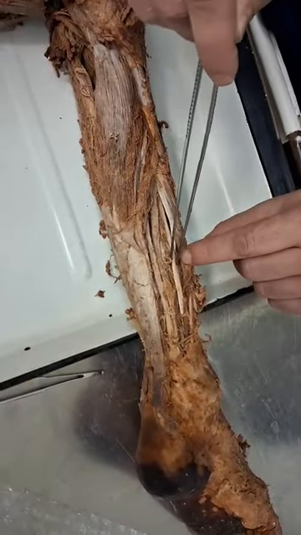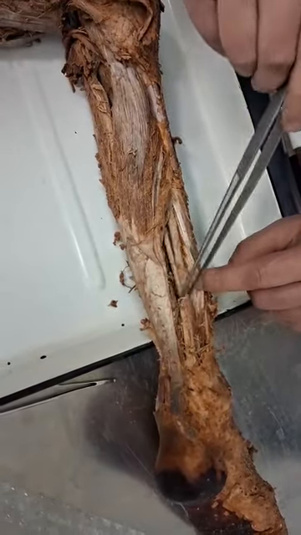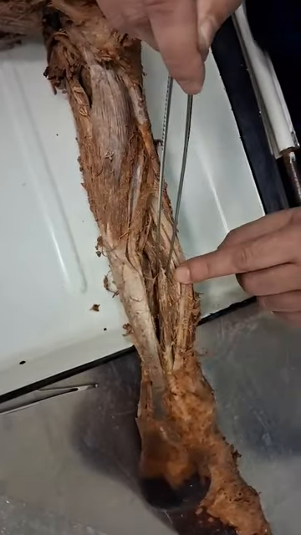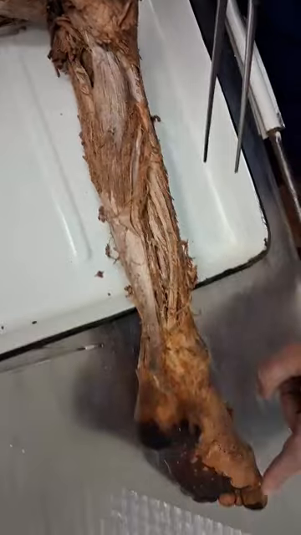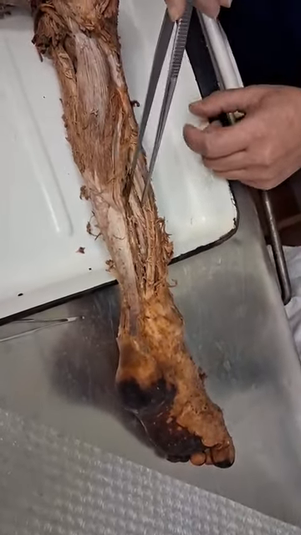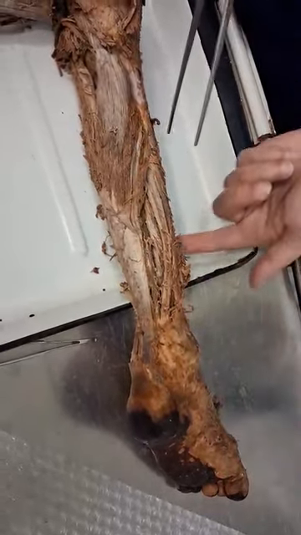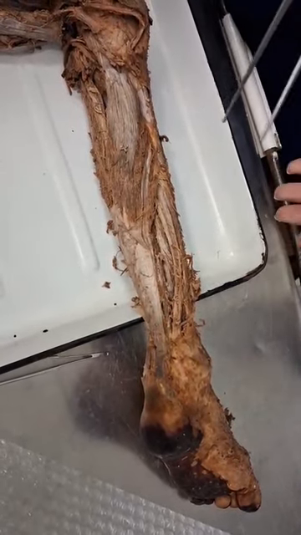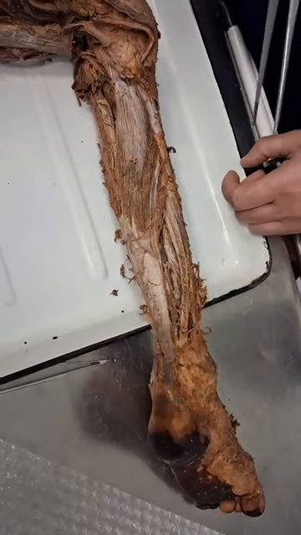Next muscle is this one, and last muscle is this. One of them is musculus flexor hallucis longus, and another is flexor digitorum longus. Same like on anterior side, but only one difference. On anterior side, extensors, on the posterior side, flexors.